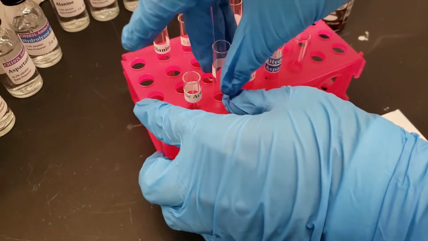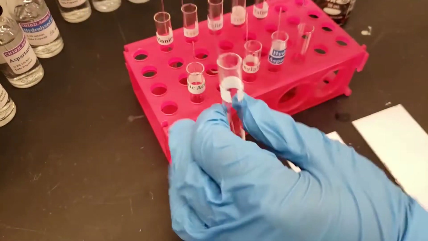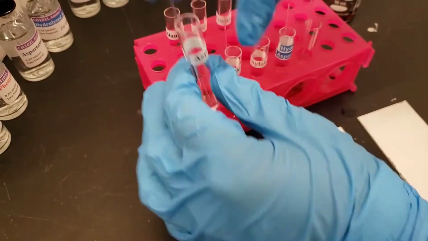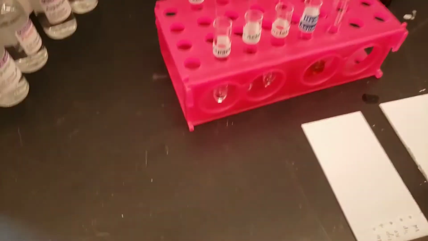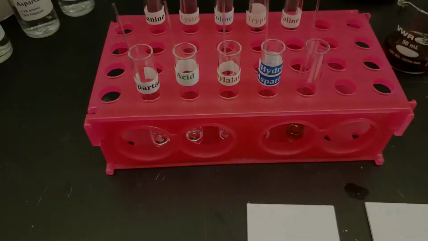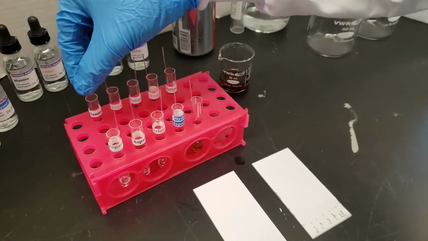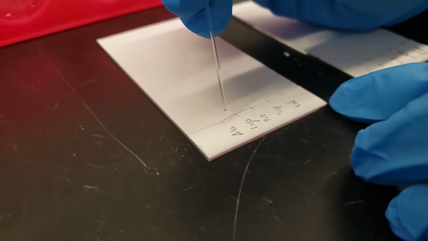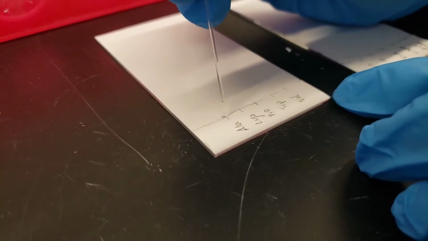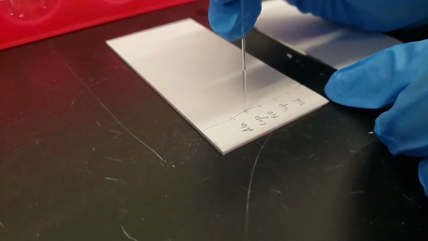and it looks like I got just a couple more out of order. Last minute switch here. In order to spot the plate, we just very quickly touch it, and you'll see that one dot dispenses from the capillary tube. We're going to do that with each sample.